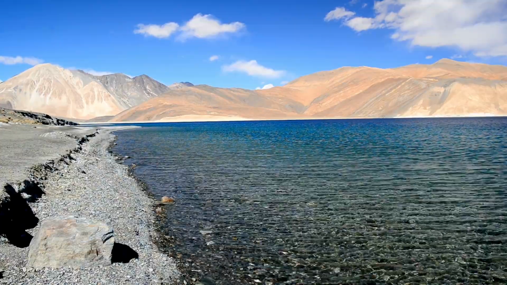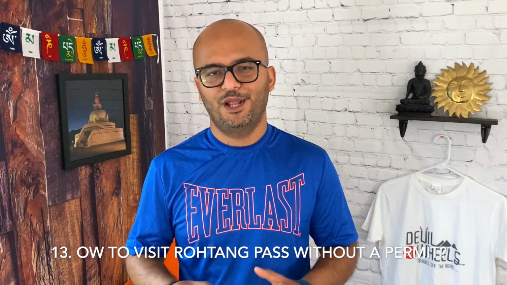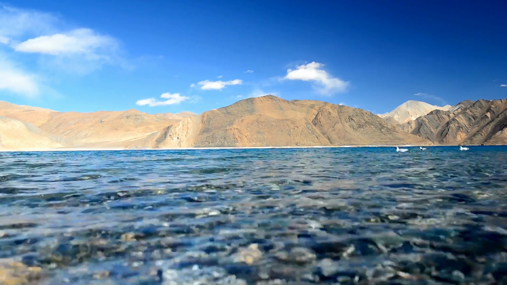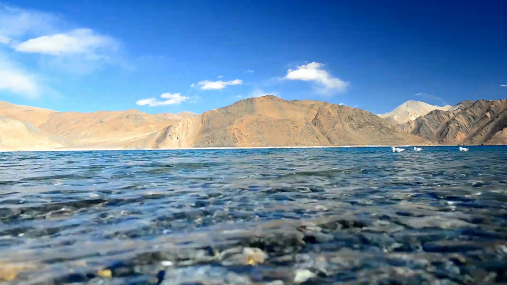Similar to the car one, you can follow the other direction. Question number 13. How to visit Rohtang Pass without a permit? Well, you can visit Rohtang Pass without a permit by traveling in government-run state transport buses or shared jeeps. Keep in mind that Rohtang Pass permit is issued for the vehicle, not for the person. So if you get a public transport or a shared taxi or any taxi going towards Rohtang Pass, you can visit it without any permit.